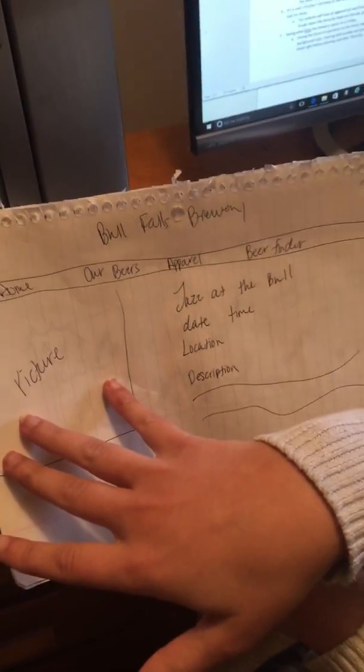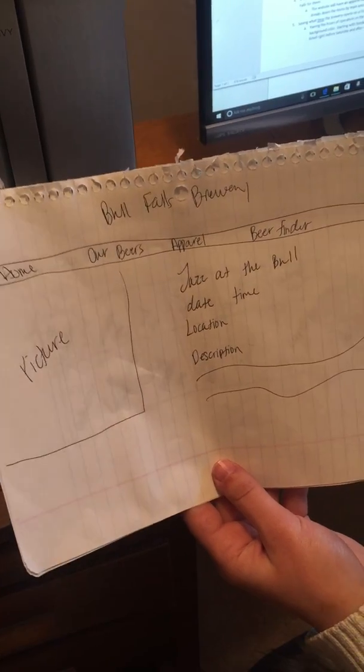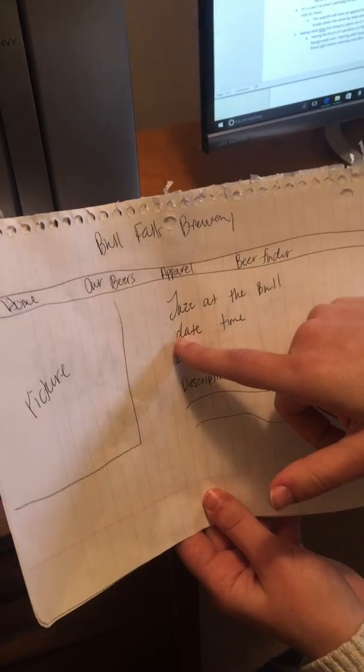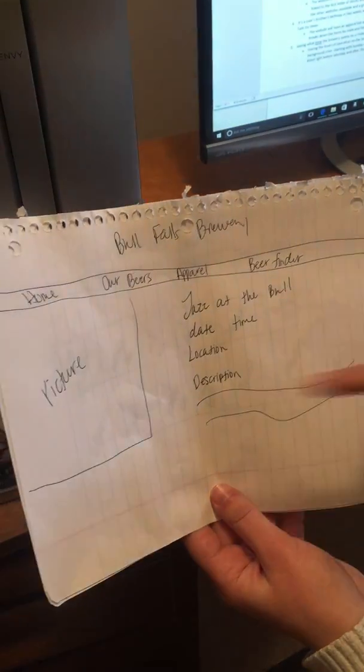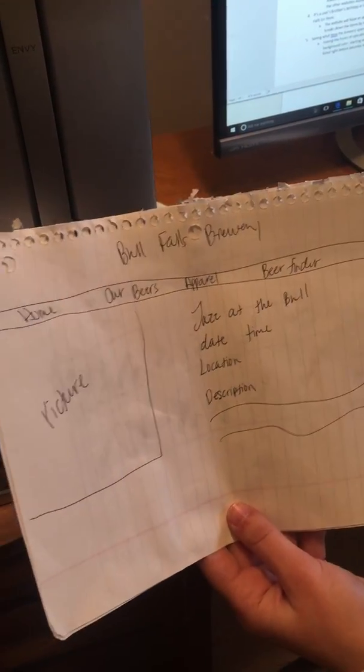There would be a picture here to reinforce the experience. There'd be the date of the event and the time, and also the location, as well as a description of the event.